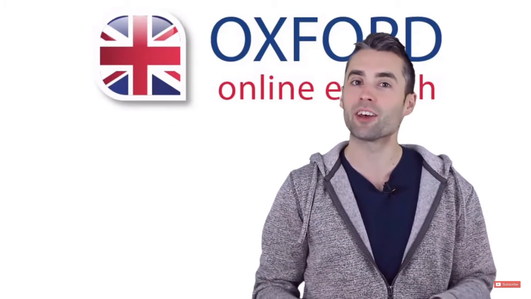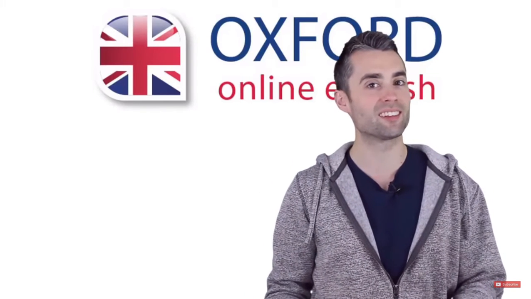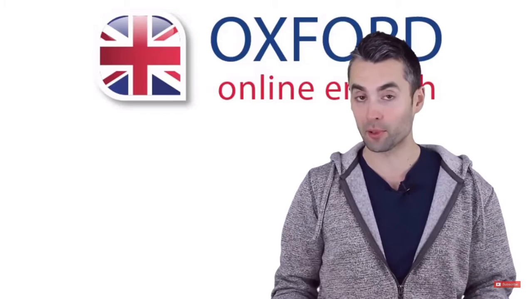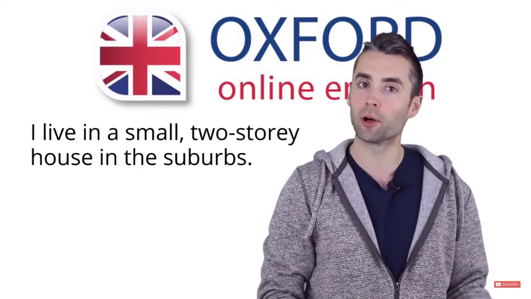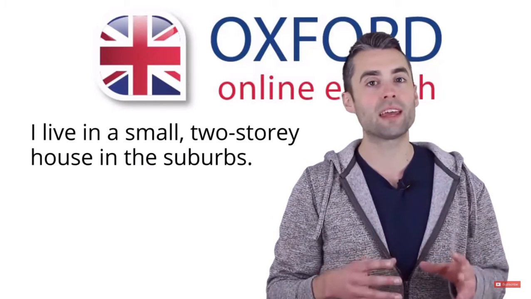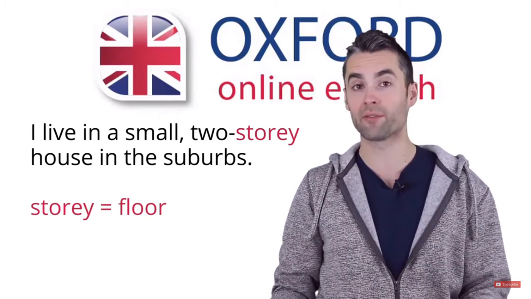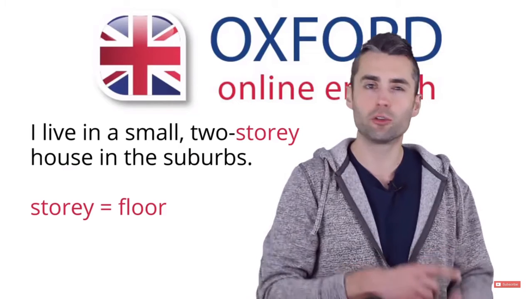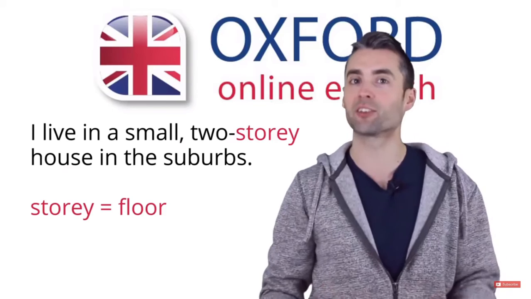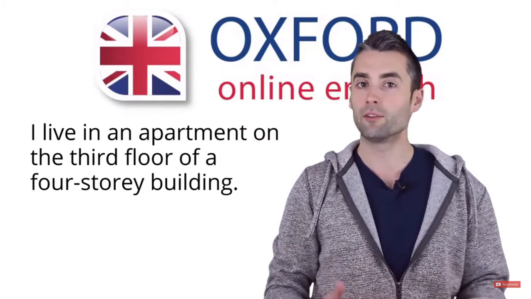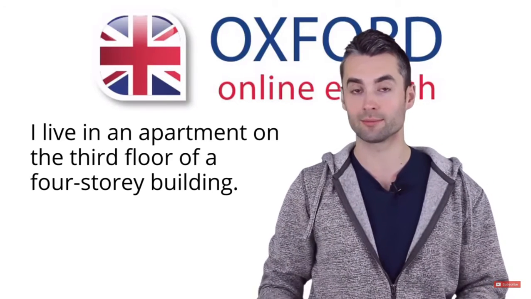Next, let's add a bit more detail. What kind of house or apartment is it? For example, I live in a small two-story house in the suburbs. When we say how many floors a building has, we usually use the word story. So you can say a two-story house, a four-story apartment building, and so on. I live in an apartment on the third floor of the four-story building.